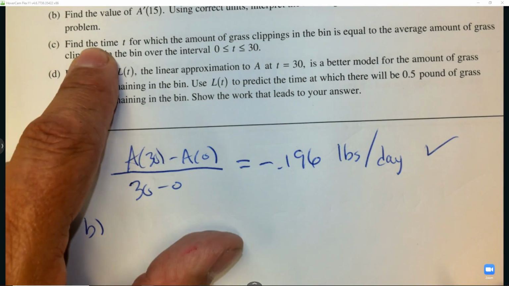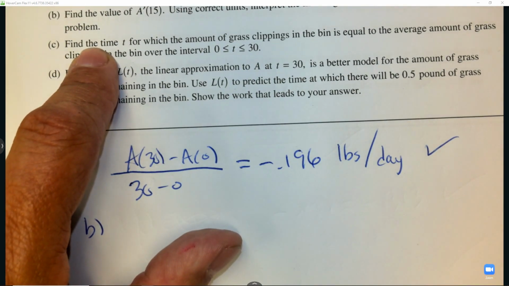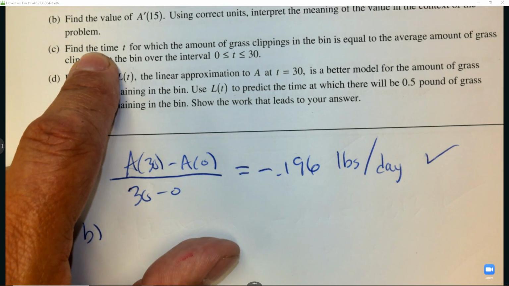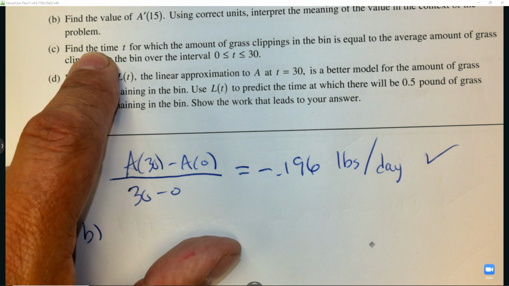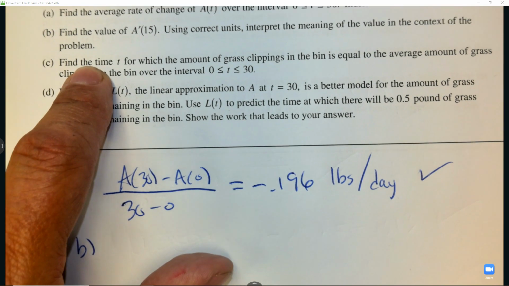Find the... what's it in this one? Oh, all right, sorry. I was looking at something.